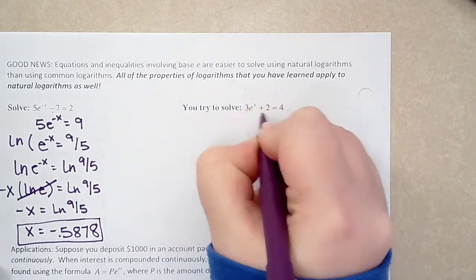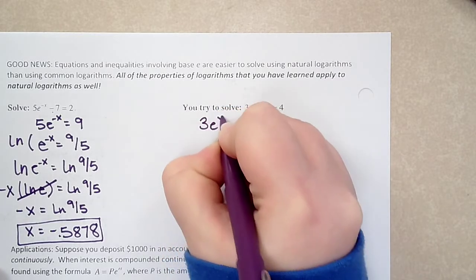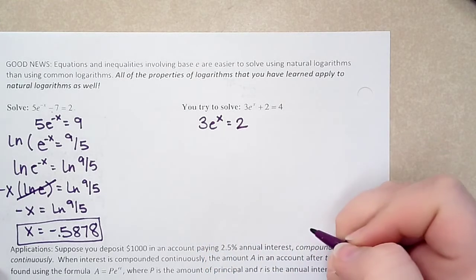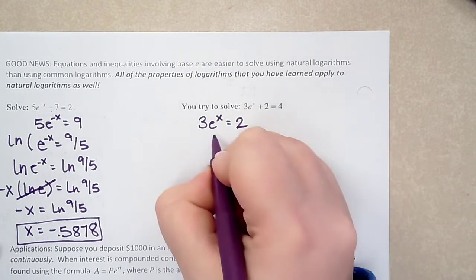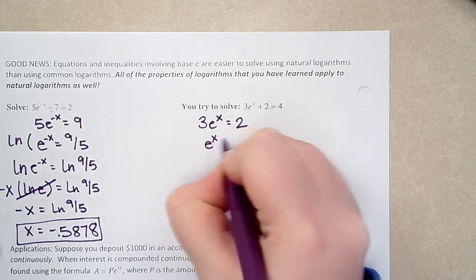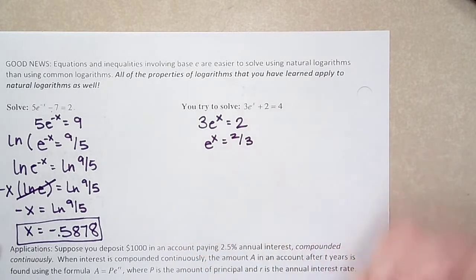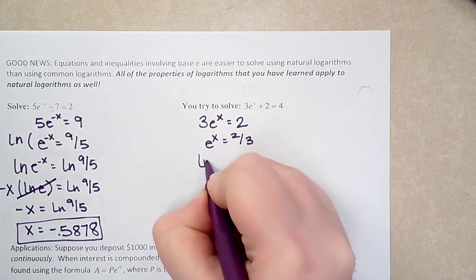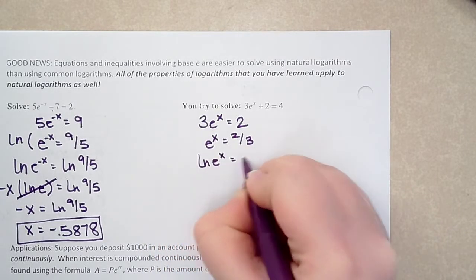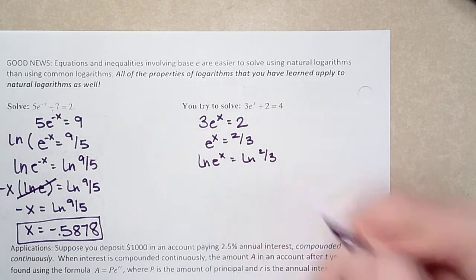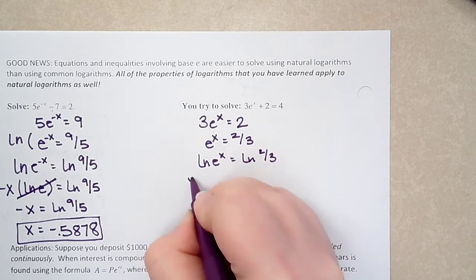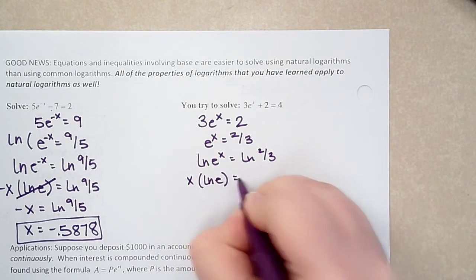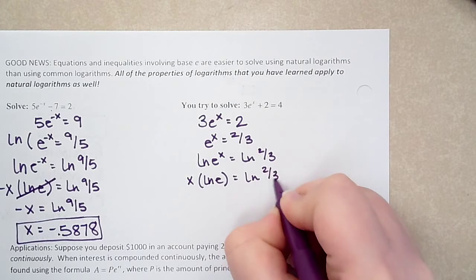So no worries. I'm going to move that 2 over to start off. Again, all I'm trying to do is get x by itself. So I get 3 times e to the x equals 2. Divide both sides by 3. I get e to the x equals 2/3. The only way to get rid of an e is to take the natural log of it. So I take the natural log of both sides. When I do this, my power becomes a multiplier, and I get x times ln of e equals ln of 2 over 3.